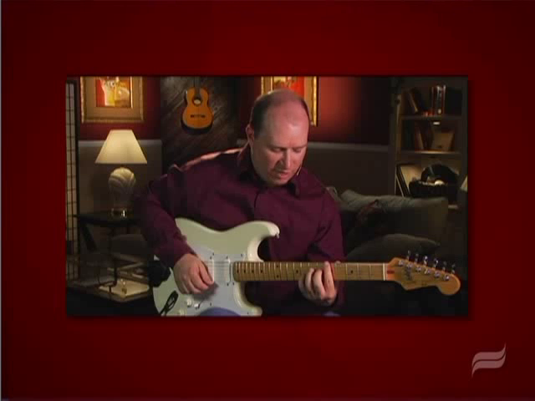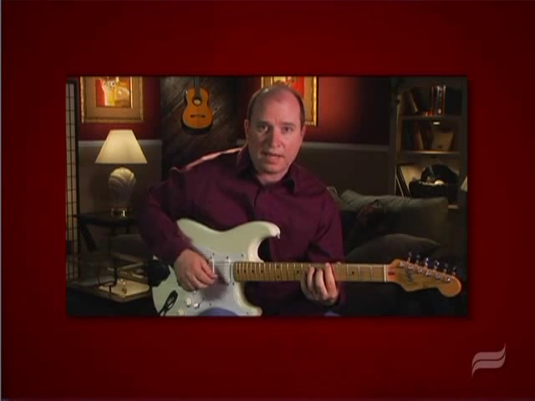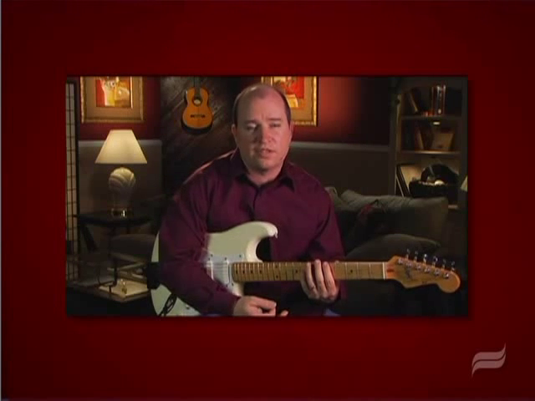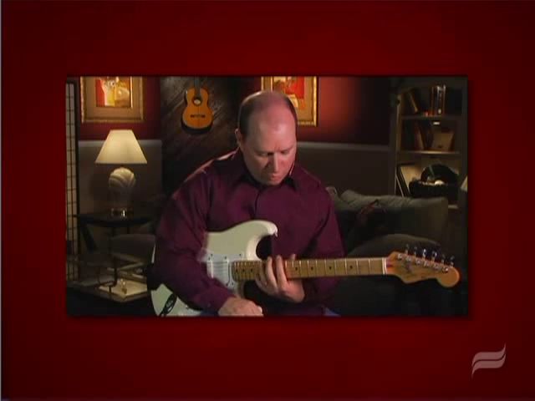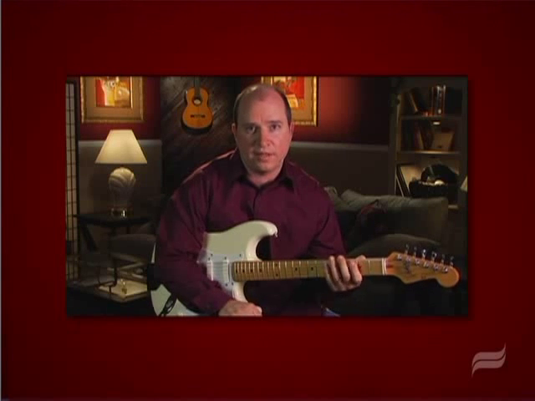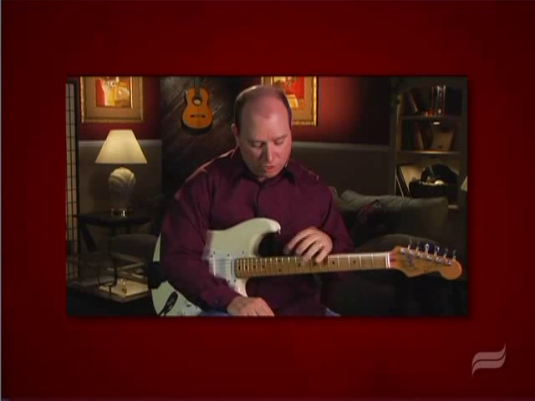And then, if I shift up my forms, I'm back to my original form. See what we did there? I shifted through 5 forms and I went all the way up through the neck. This is an important concept. A good way to learn your neck is through connecting these pentatonic forms together.